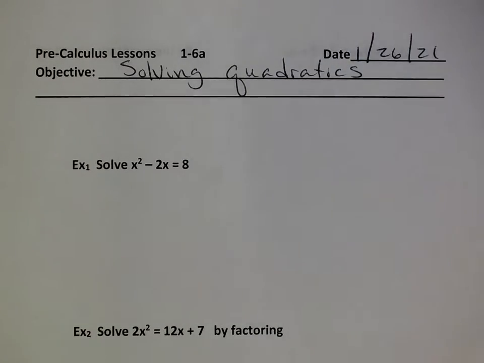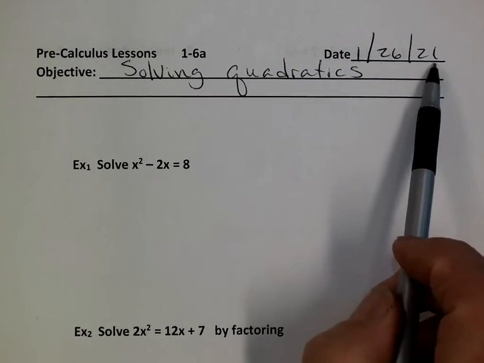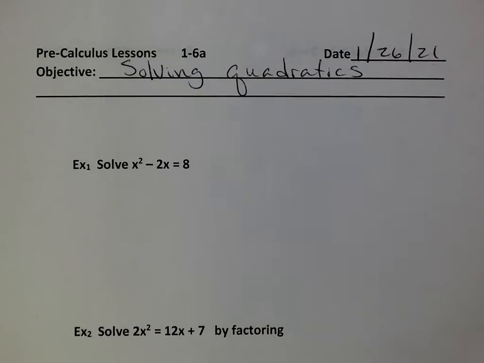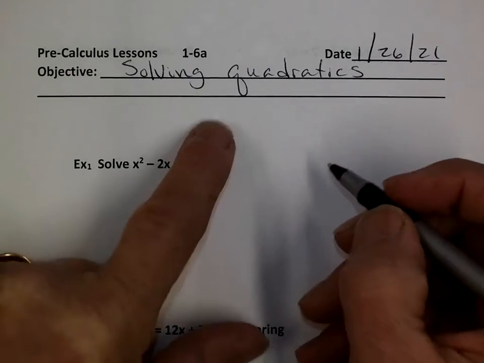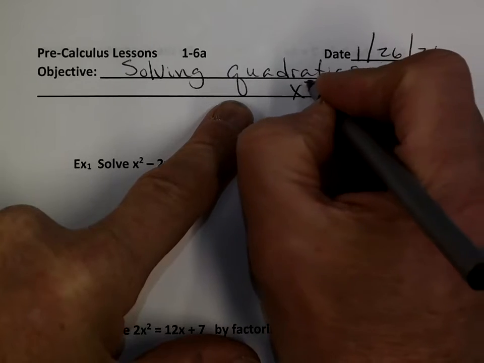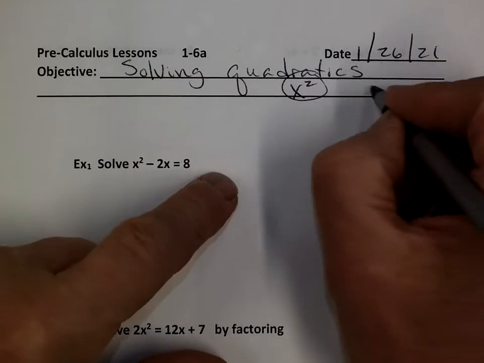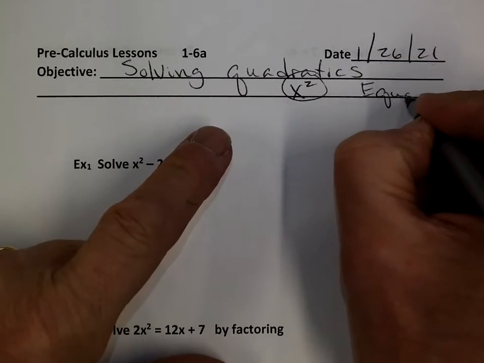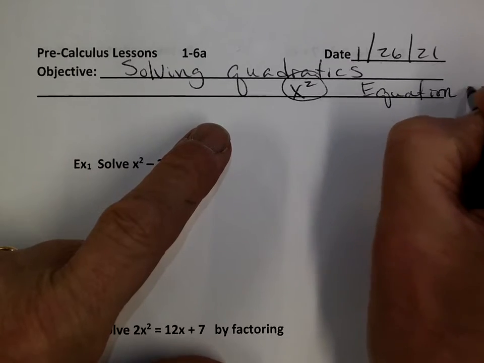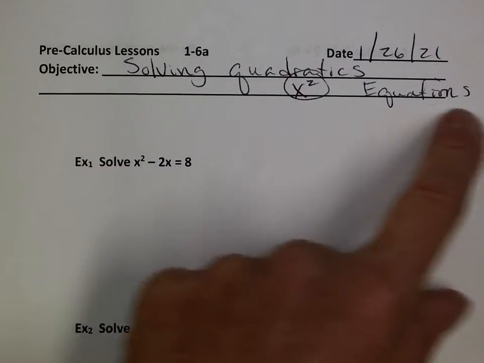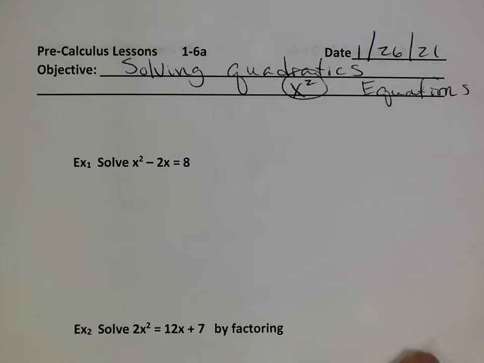Okay, so today, 12621, we're going to be solving quadratics. Quadratics are basically a fancy word for x squared equations. And we will look at the quadratic formula on the back side, okay?